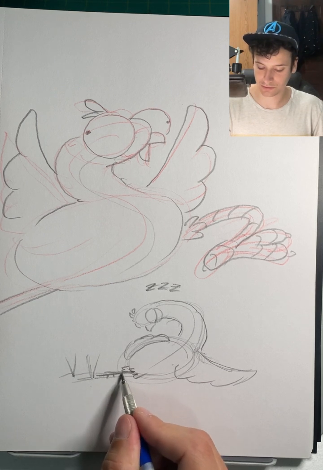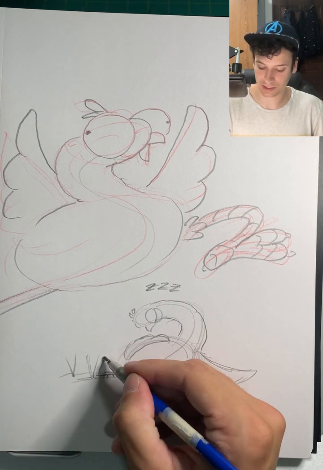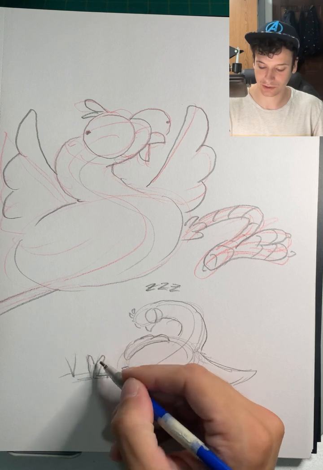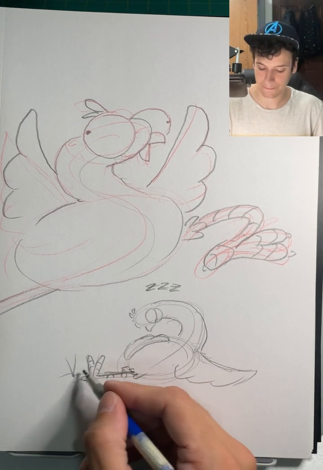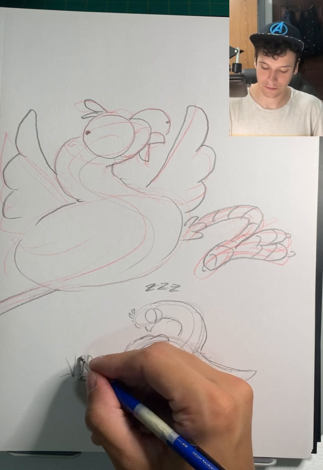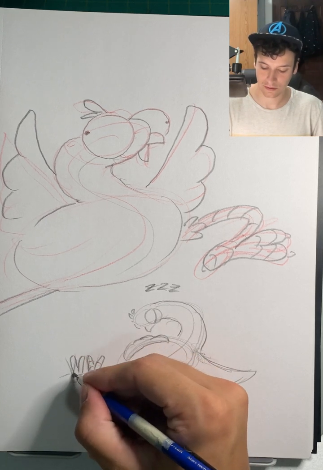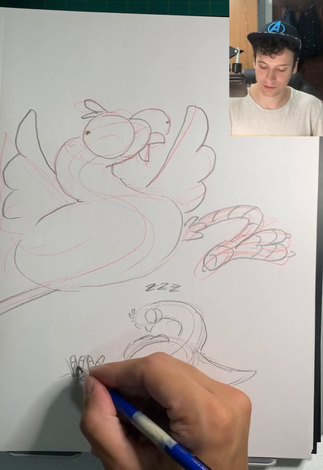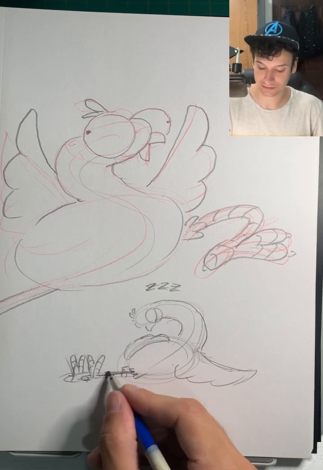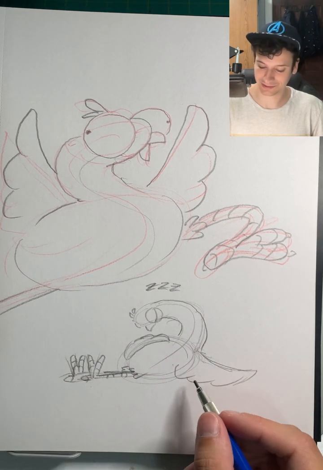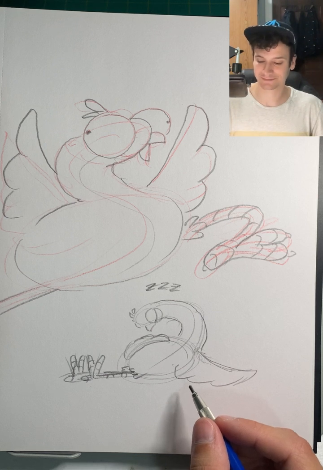The main point is that when you're drawing, you have fun with it. You find what makes it fun for you. I actually made his feet a little too close together, even though I had it right in the sketch. But I'll make it a little bit more confusing as to what's going on.